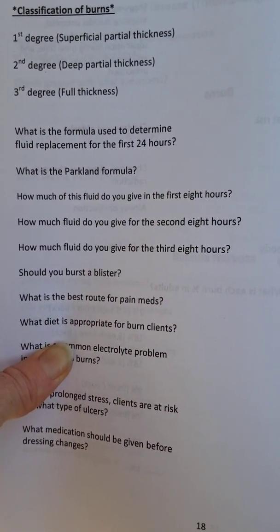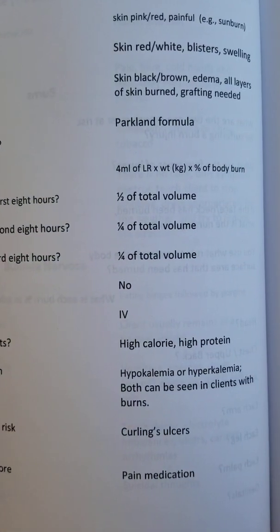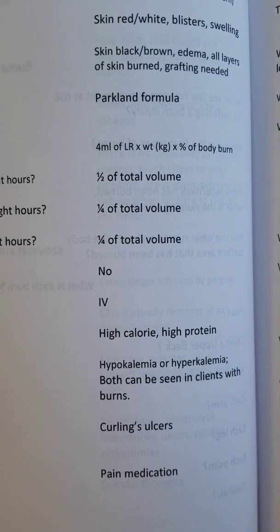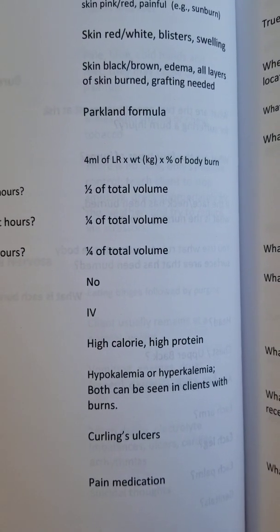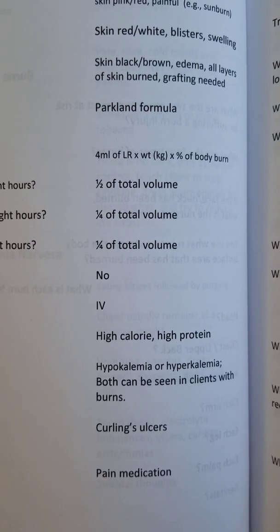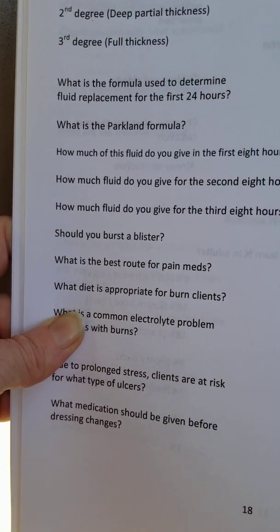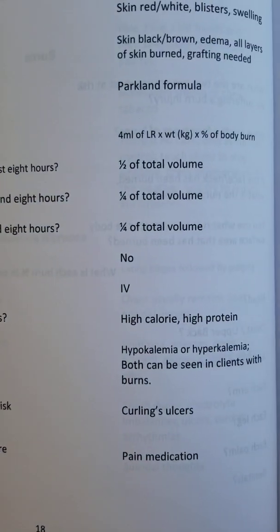What is the formula used to determine fluid replacement for 24 hours? Is the Parkland formula, which is you do 4 milliliters of lactated Ringer's times the weight in kilograms times % of body burn.